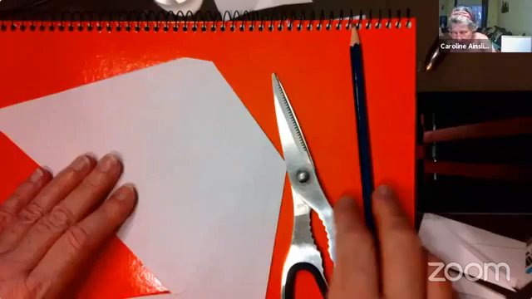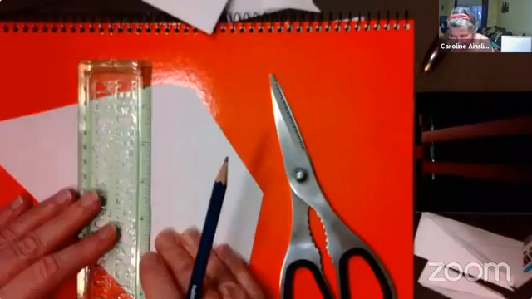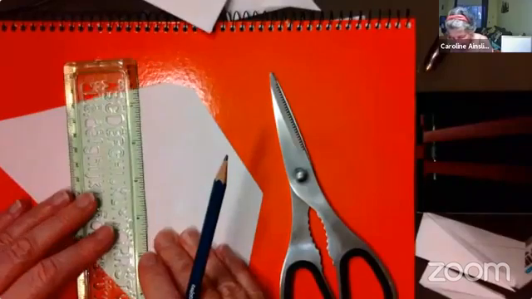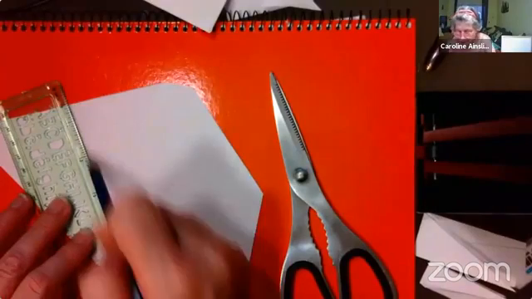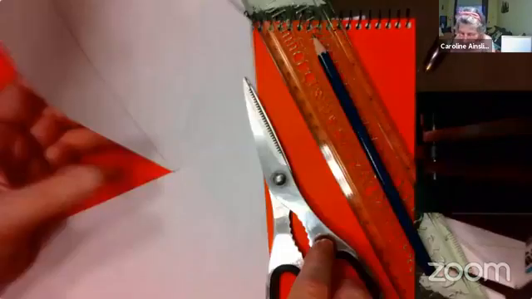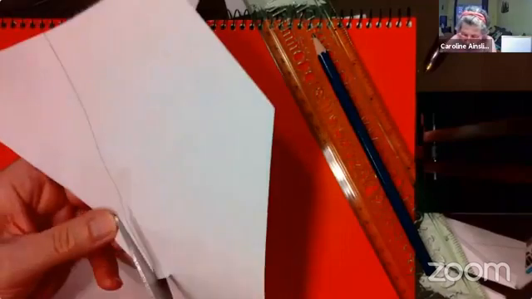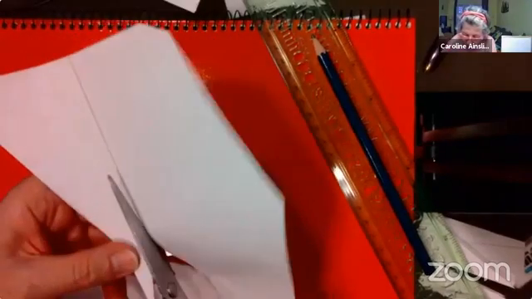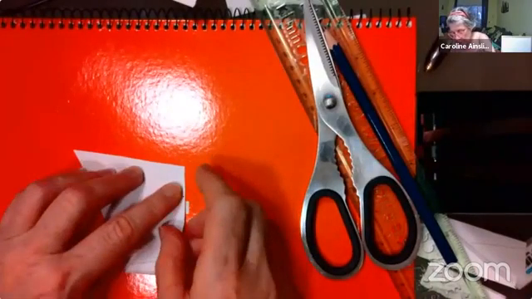We want to make sure that none of the edges are the same, and that none of the angles are a right angle. Maybe like that. And that way we're pretty sure that none of the edges are the same. Cut this one off. Whoopsie. And then we're going to do the same thing. Now that's actually quite close to being a rectangle, but it's not. Let's hope it works. There we go.